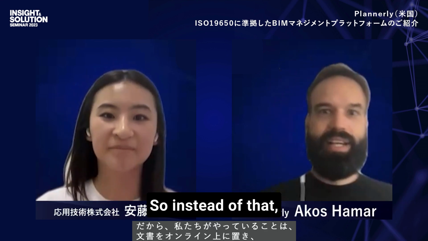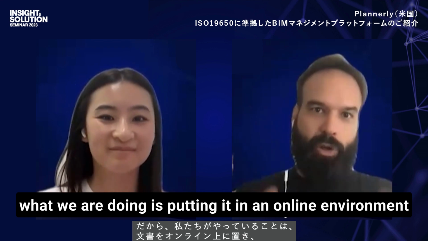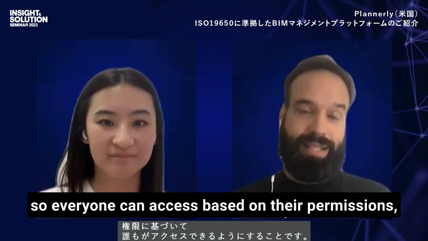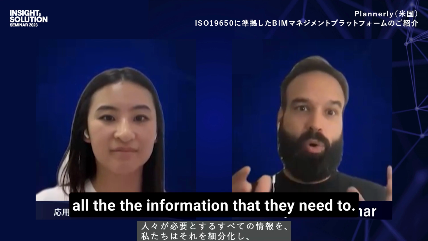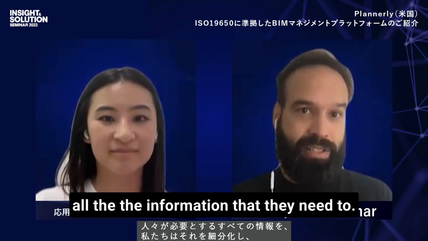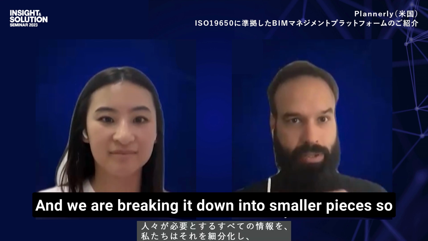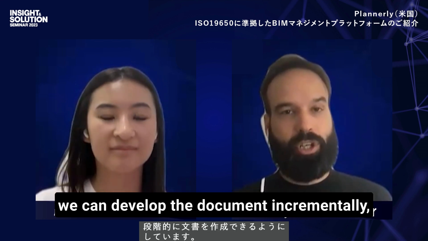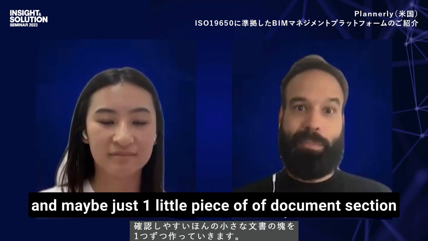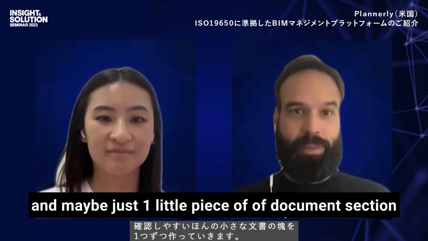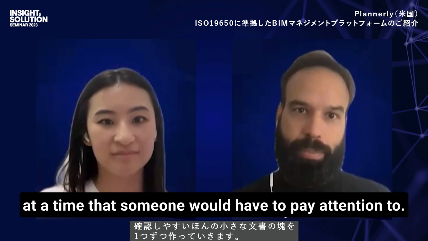So instead, what we are doing is putting it in an online environment so everyone can access, based on their permissions, all the information that they need. And we are breaking it down into smaller pieces so we can develop the document incrementally, maybe just one little document section at a time that someone has to pay attention to.